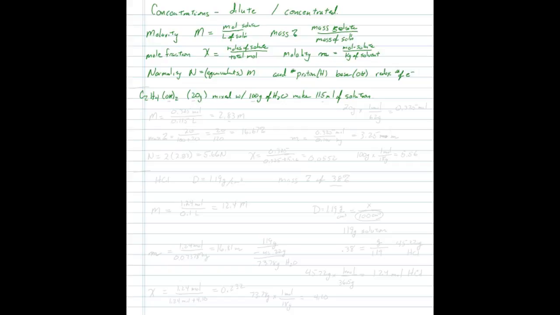One of the things you probably want to do first is to find the number of moles. So change grams of the substance to moles, because a lot of the equations utilize that. So over here we have 20 grams, 1 mole over the molar mass of ethylene glycol, which is 62 grams. So you end up with 0.325 moles.